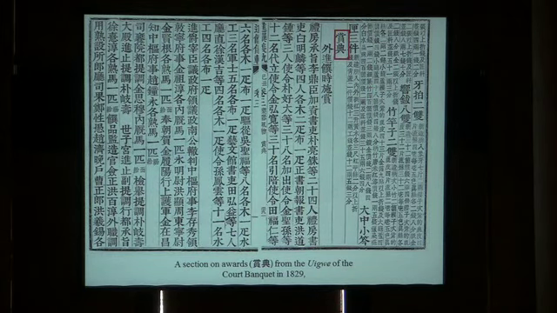This shows what kind of award people got from working for the special events. So here it says somebody who worked as the chief official got something called here neguma, 1 neguma.